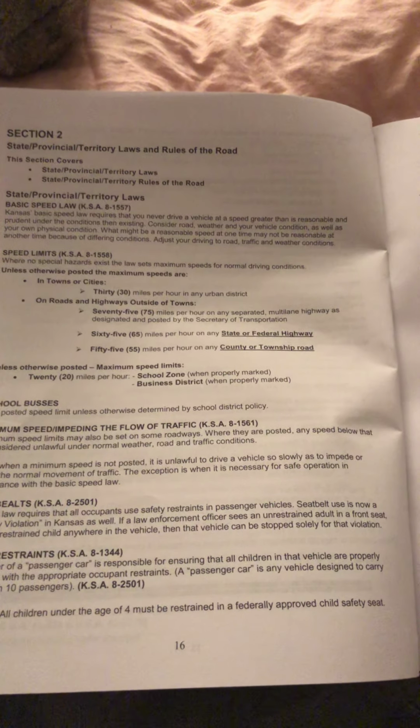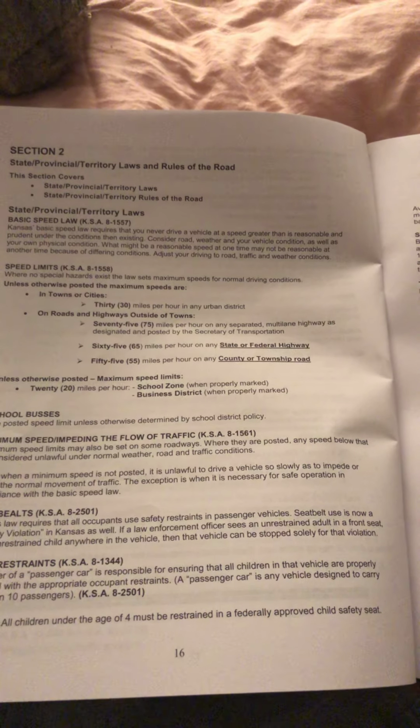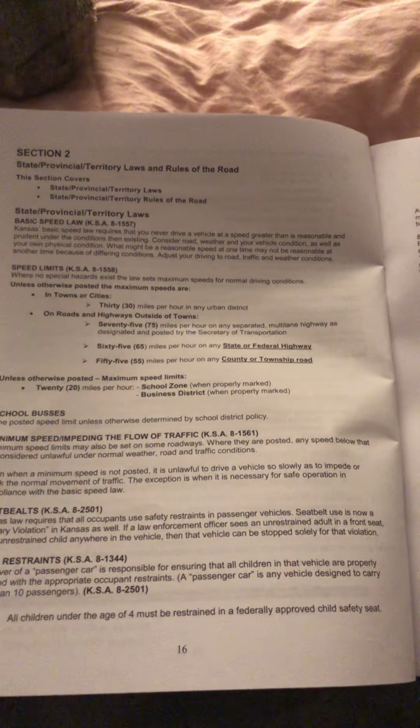Kansas basic speed laws require that you never drive a vehicle at a speed greater than is reasonable and prudent under the conditions that are existing. Consider road, weather, and your vehicle condition, as well as your own physical condition. What might be a reasonable speed at one time may not be reasonable at another time because of differing conditions. Adjust your driving to road, traffic, and weather conditions.